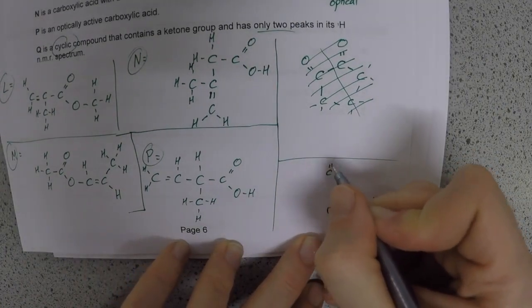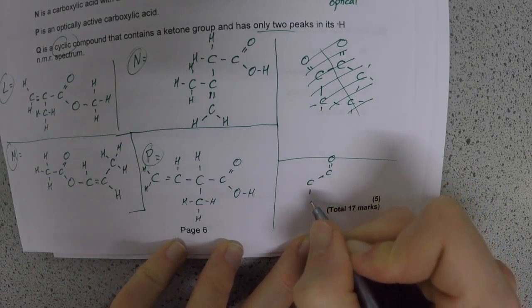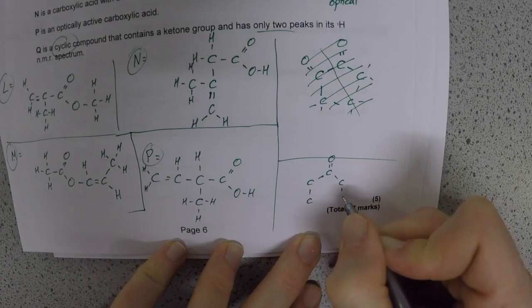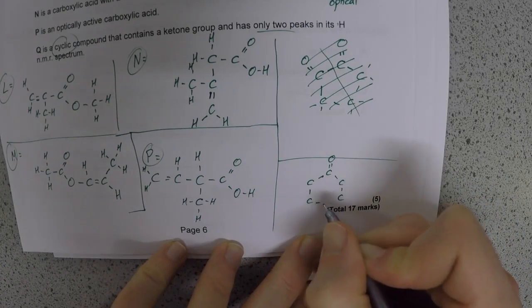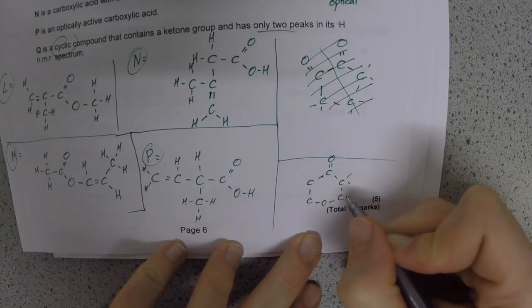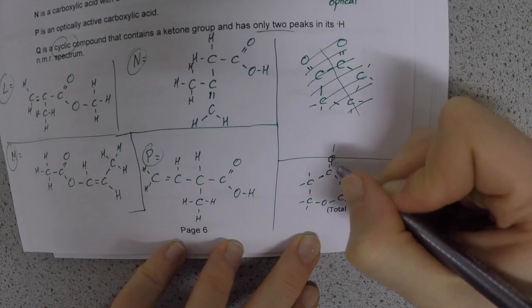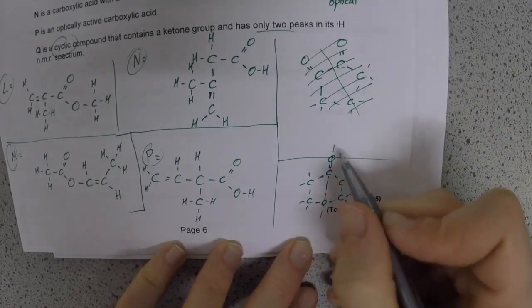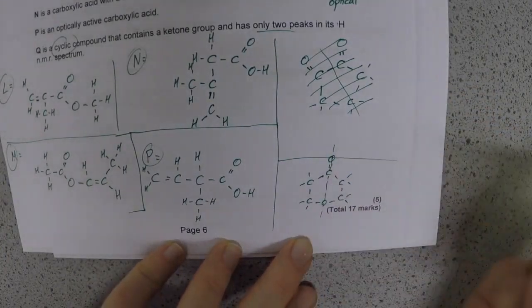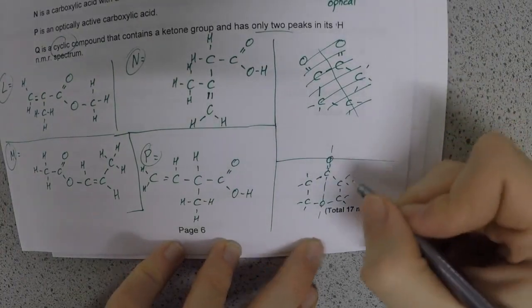Let's try this. So C double bond O, C, C, C, C, O. 1, 2, 3, 4, 5, 6, 7, 8. We've got our line of symmetry. Obviously I wouldn't draw that in if this was my paper. It makes it very confusing. I've got a line of symmetry and I've got 8 hydrogens.